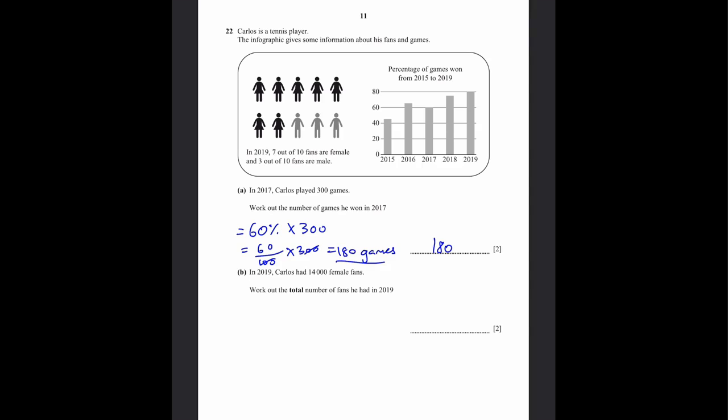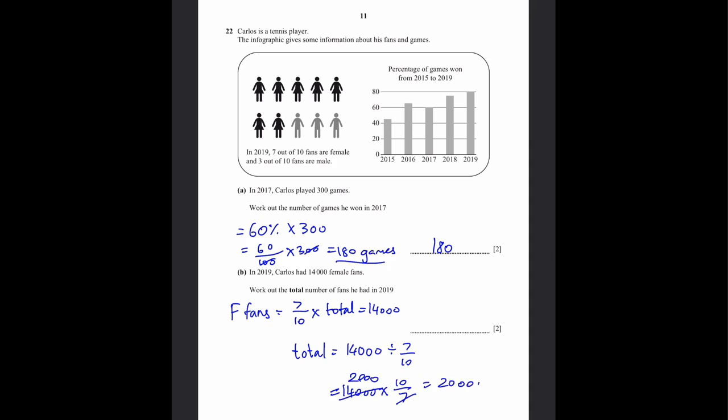That's the answer. B. In 2019, Carlos had 14,000 female fans. Work out the total number of fans he had in 2019. Total means female plus male. Female, I write as capital F, fans, is equal to 7 by 10 multiplied by the total number of fans. So that's equal to 14,000. Total will be 14,000 divided by 7 by 10, which is equal to 14,000 into 10 by 7, which is equal to, we can cancel out like this, 2,000 into 10, which is 20,000.